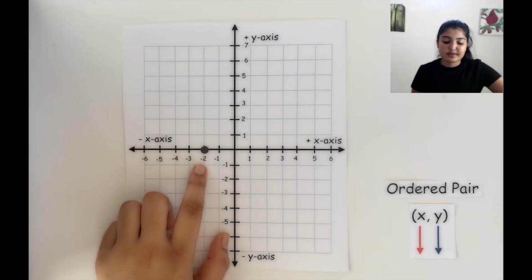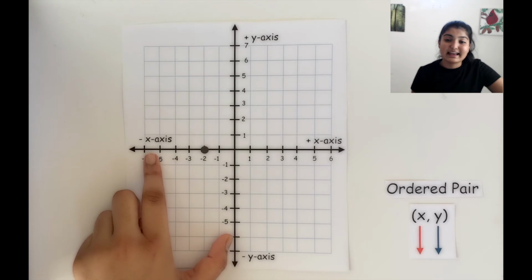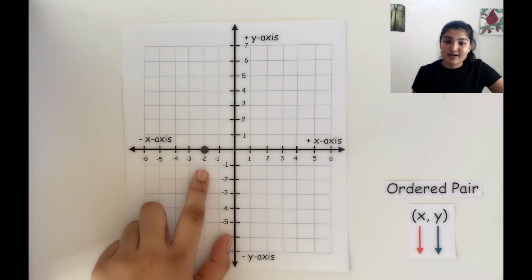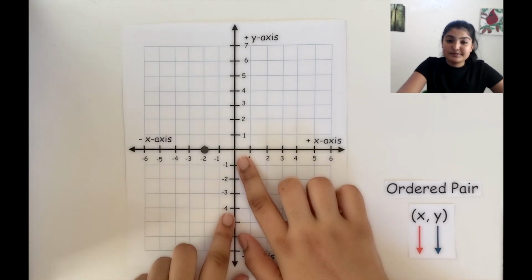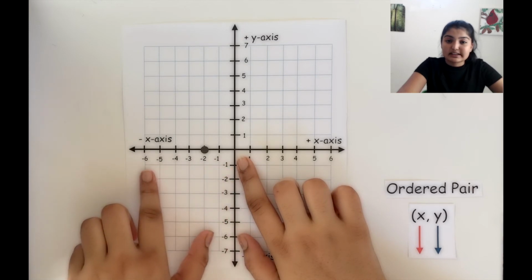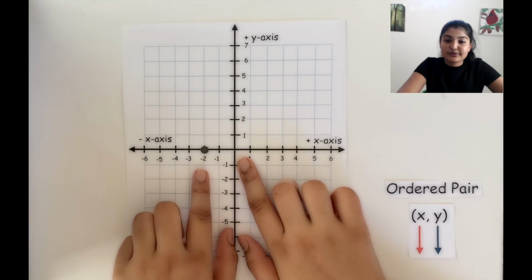Now, let's look at a point that is plotted on the negative x-axis. This is a point that is plotted on the negative x-axis. So what's its ordered pair? Again, starting from the origin, how far do we have to move horizontally? 1, 2.